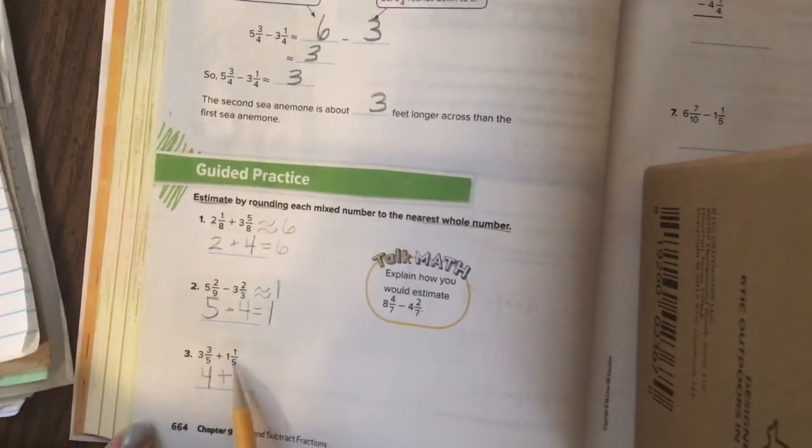Number 3, 3 and 3/5. 3/5 is greater than half. So 3 becomes a 4, plus 1 and 1/5. Well, 1/5 is less than half, so 1 just stays a 1. 4 plus 1 is 5, so this is about equal to 5.